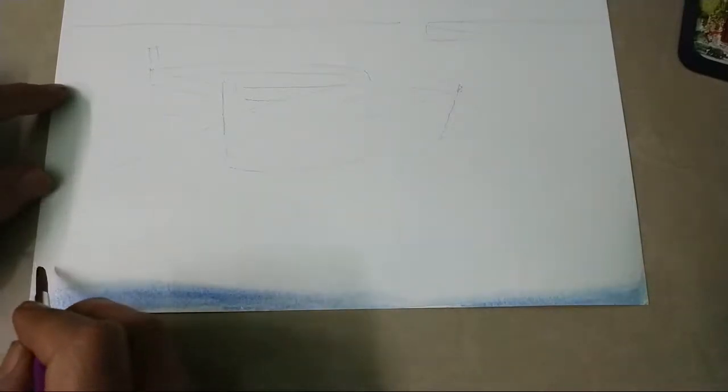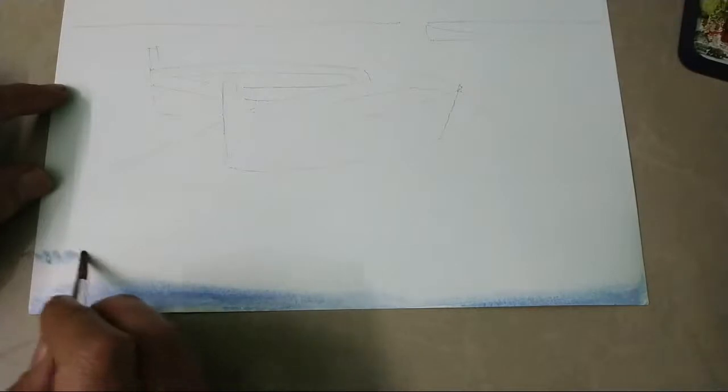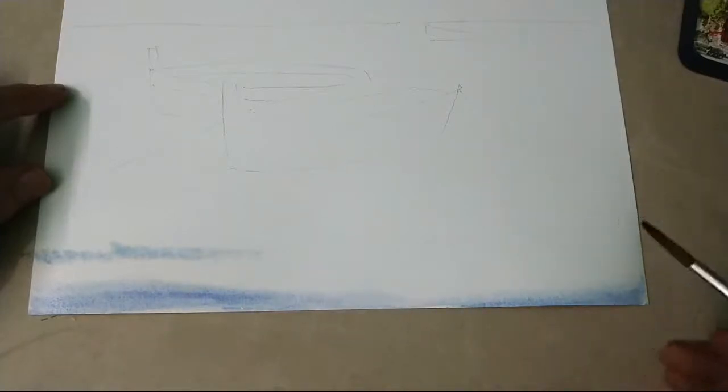I am using a normal watercolor paper sheet. The sheet helps us to handle the paper, because you can paint it and you can also stick it.